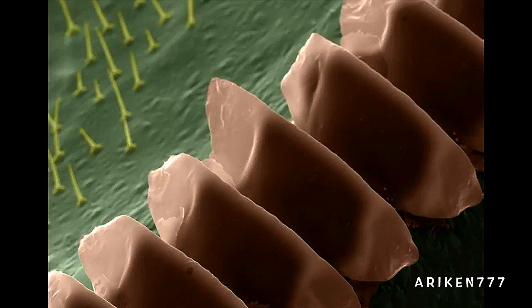An image of the sound-producing comb of the field cricket. The comb is rubbed against the underside of the opposite wing. Only male crickets produce the characteristic sound.